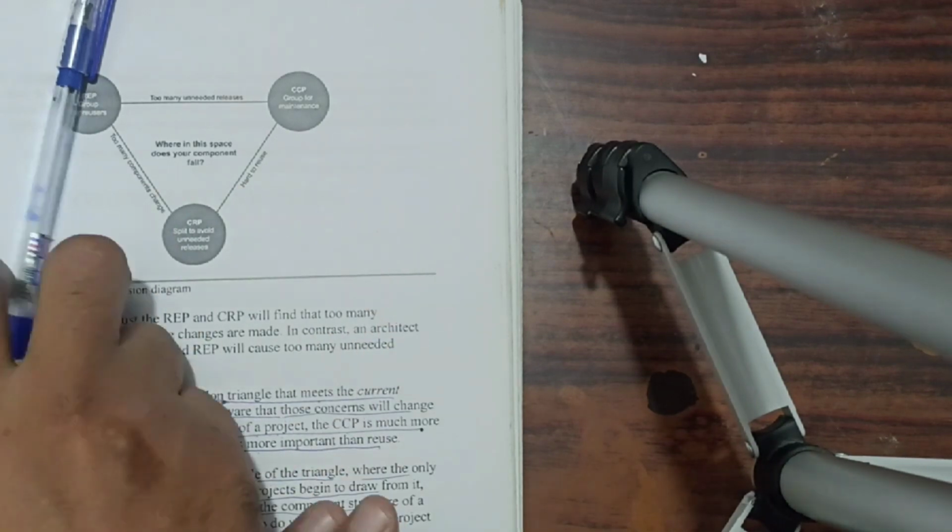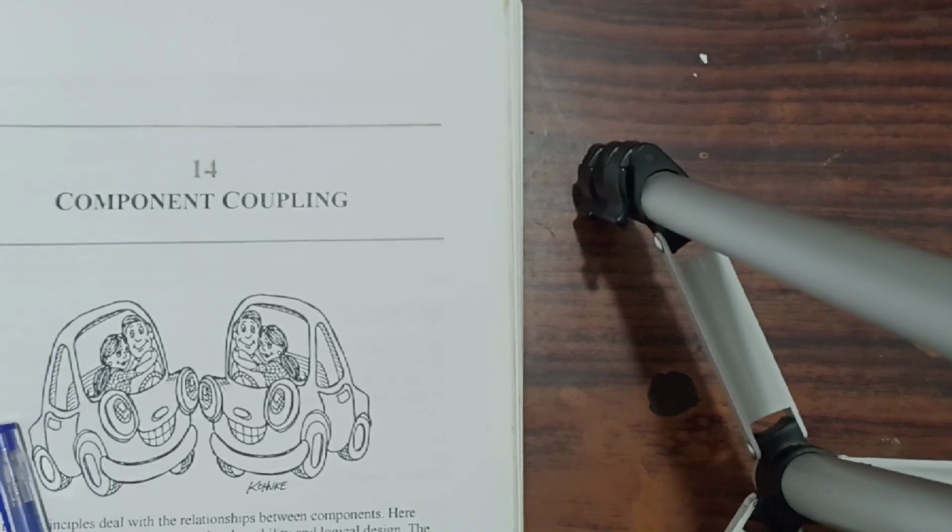So that's it for today. We will next discuss component coupling, so let's see.